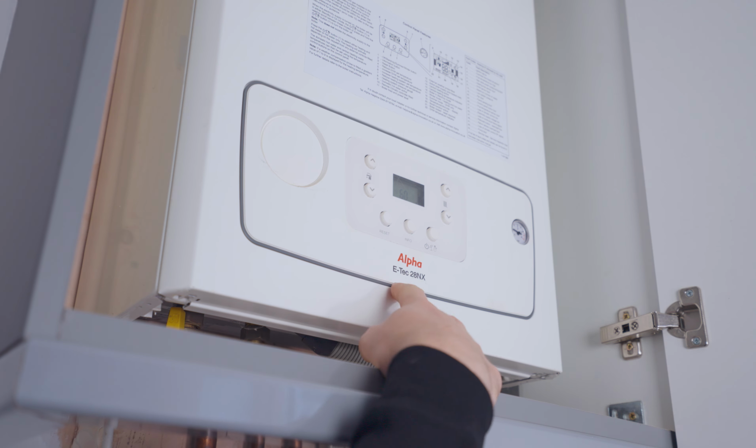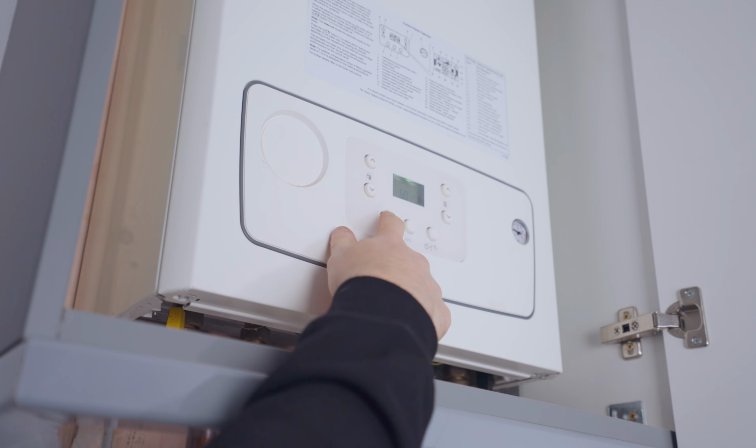Is your Alpha boiler stuck displaying an error code? In this video, we'll be talking through how to reset the boiler to hopefully get out of that error state and get your boiler back up and running. This can often save you the price of a call-out fee, keeping your money in your wallet where you want it to be.